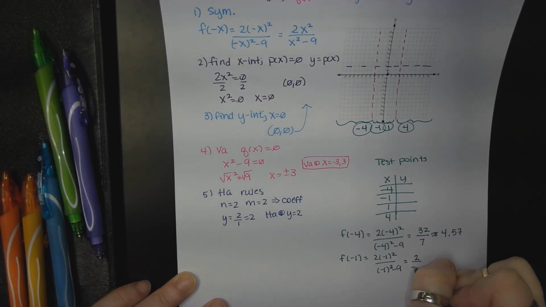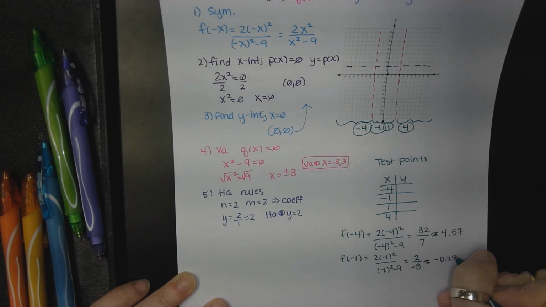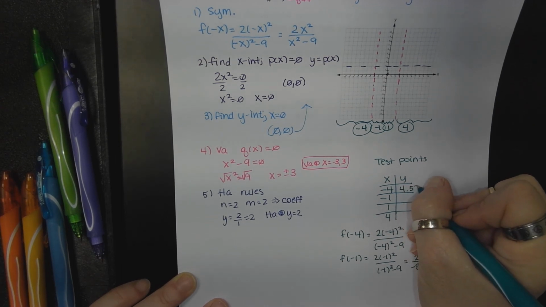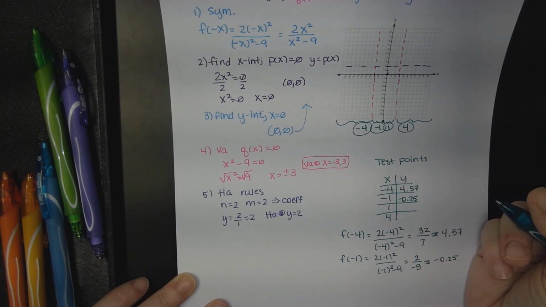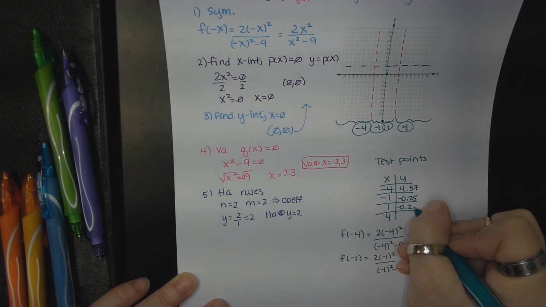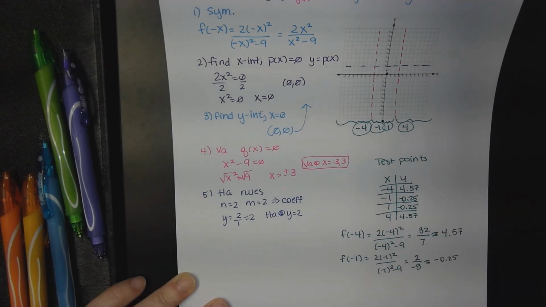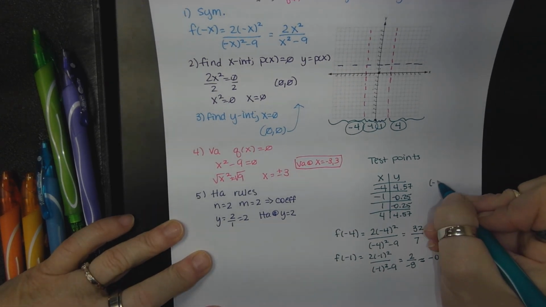So it's going to be 2 over negative 8, which is another approximation, Shelley, negative 0.25. It's going to be negative 0.25 for positive 1 because it gives you the same output, right? And 4.57 for positive 4.